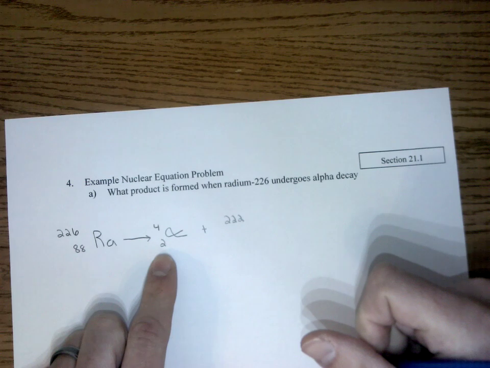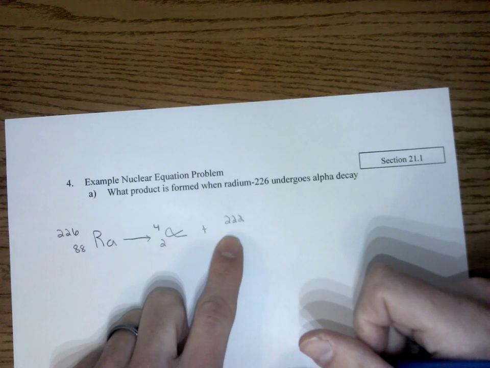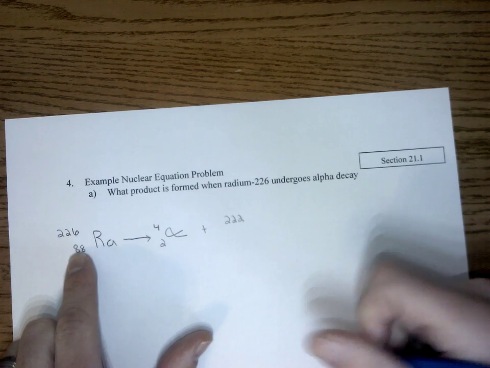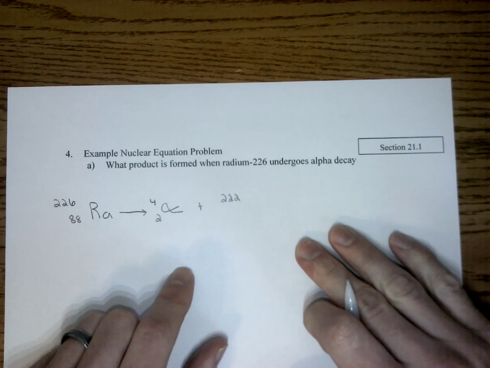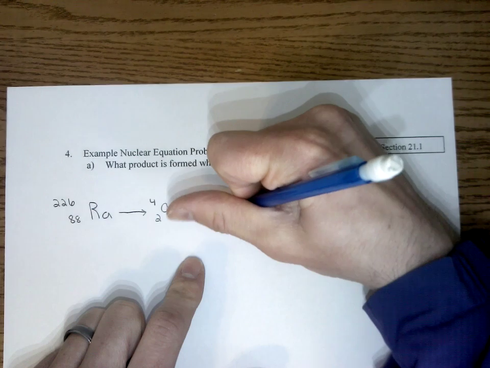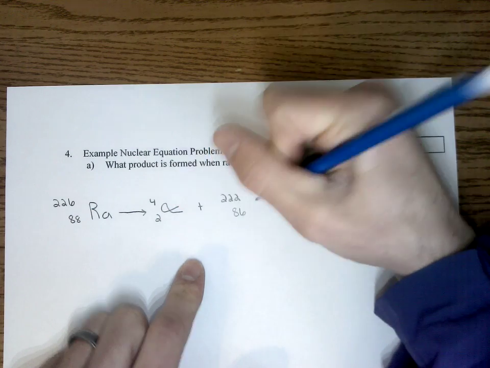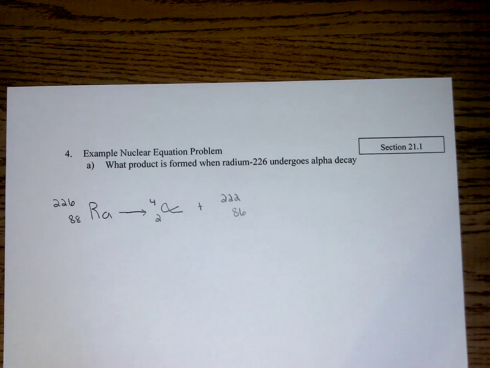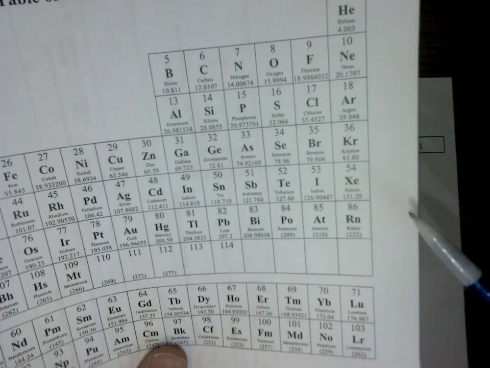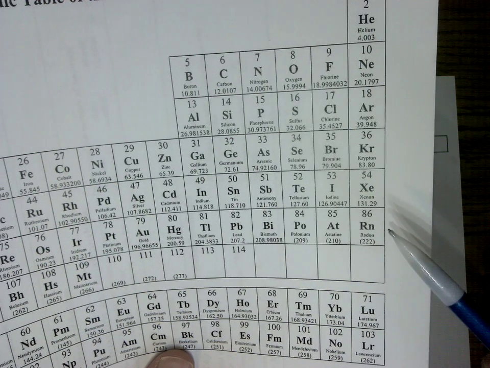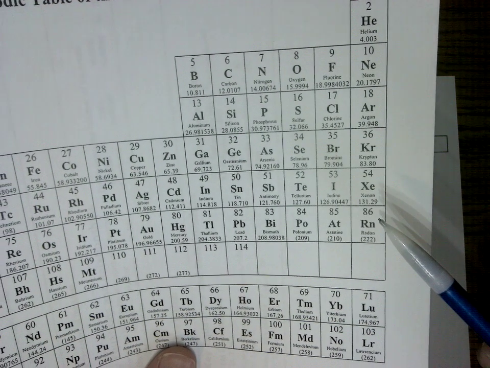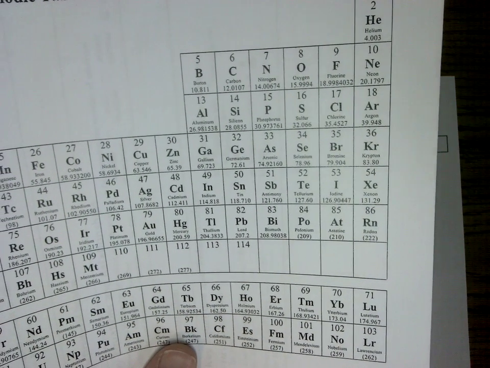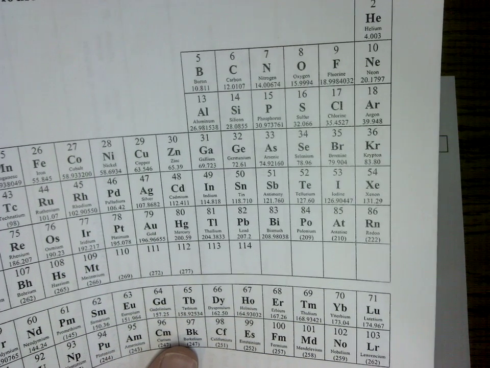Then we have to ask ourselves, okay, 2 plus what equals 88? Again, 2 plus what equals 88? Well, the answer to that is 86. So now, 86 is very, very important. And the reason for that is that 86 is not only the number of protons, but is the atomic number of that new element that is formed in the nuclear reaction.